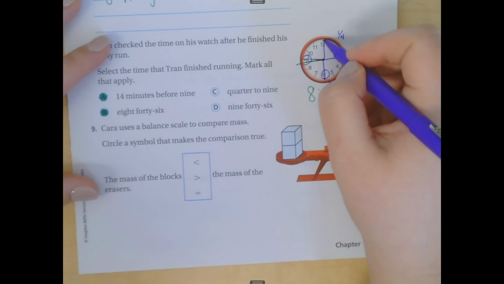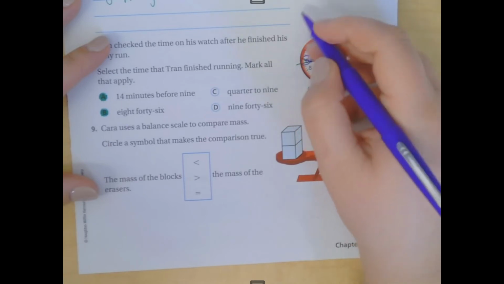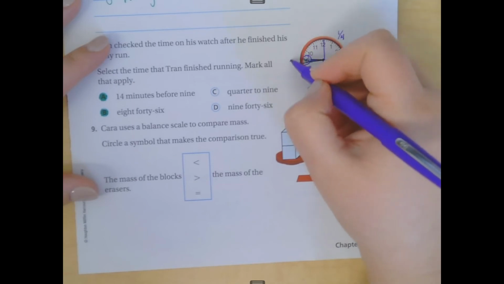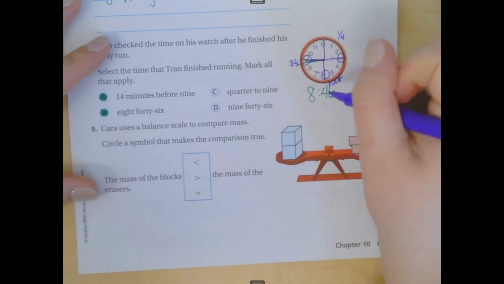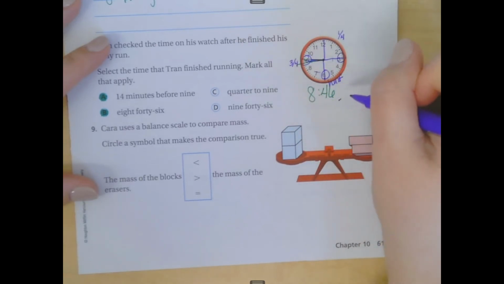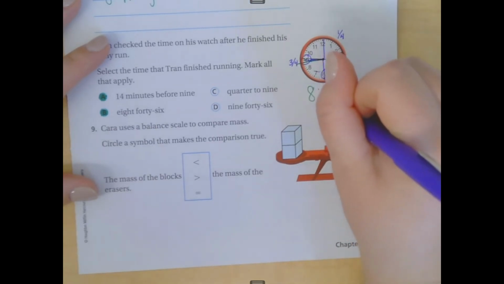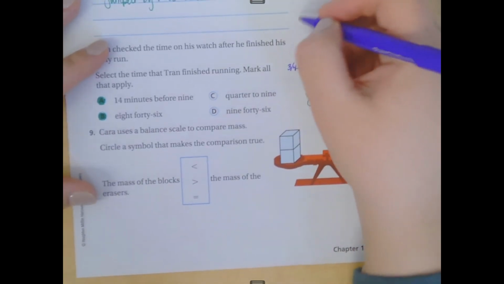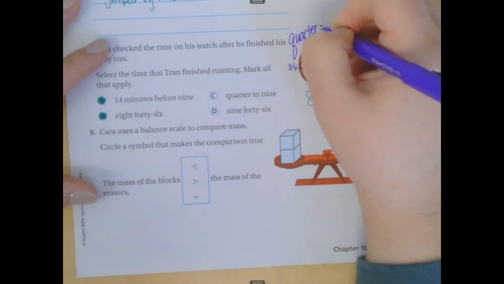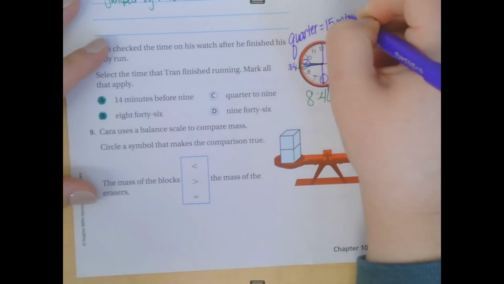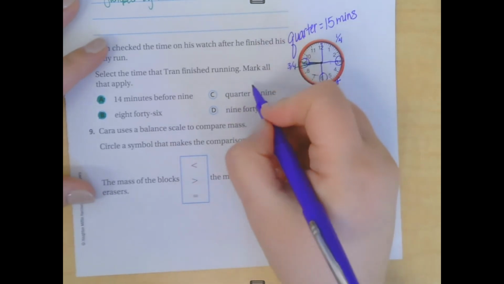And then this is 3 quarters on the 9, which leaves 1/4 left. So if it was 8:45, it would be a quarter till 9. But it's not. It's only 14 minutes before 9. A quarter on a clock equals 15 minutes. So that's not correct. This would have been 8:45.